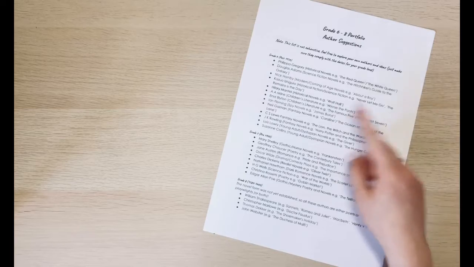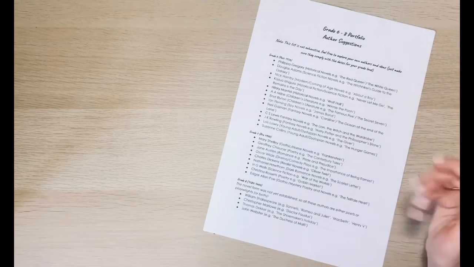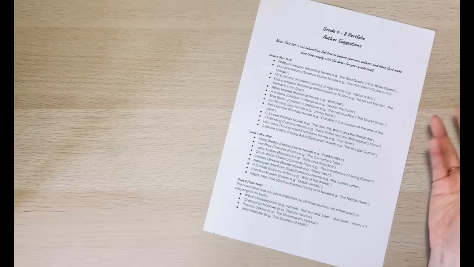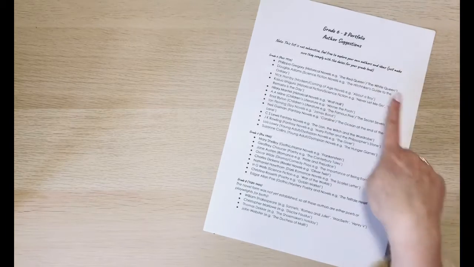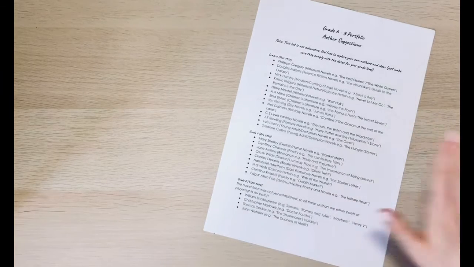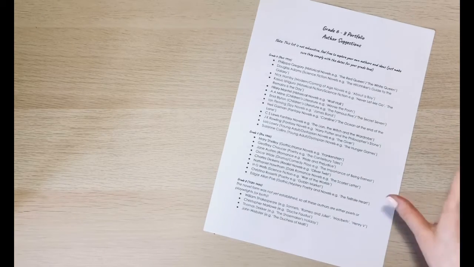Like, did they write children's literature or novels or poetry or whatever? And then I've also included just sort of their best known works. As I've said at the top here, this is not an exhaustive list, but this is a good starting point. If you have totally no idea what to do, this is a good place to start.